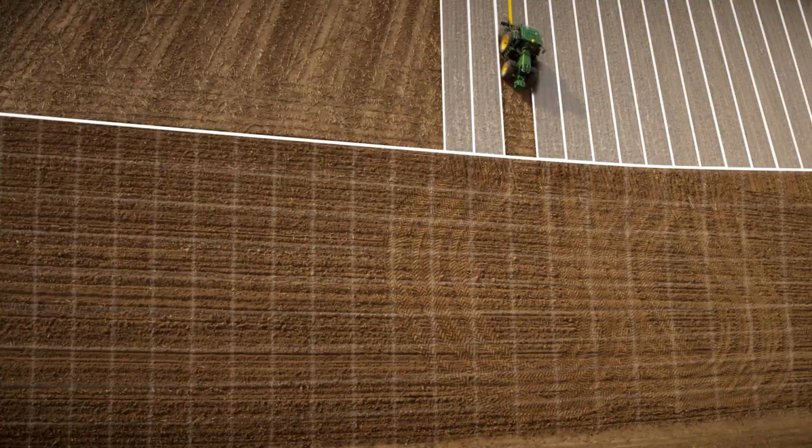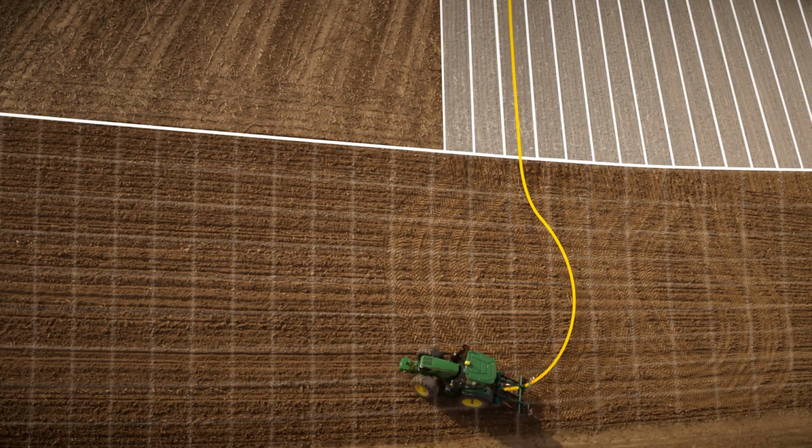A perfect headland turn every time. Get ahead with AutoTrac.